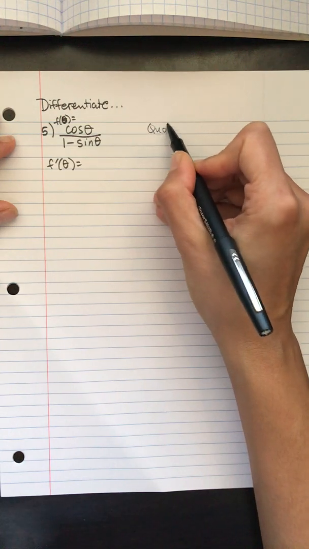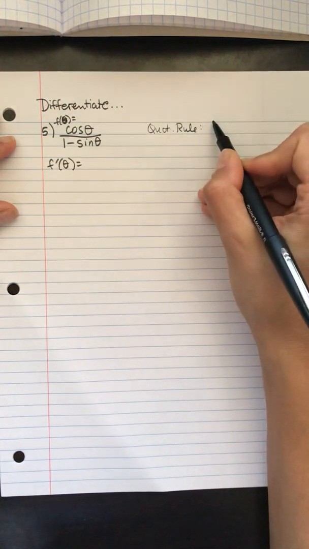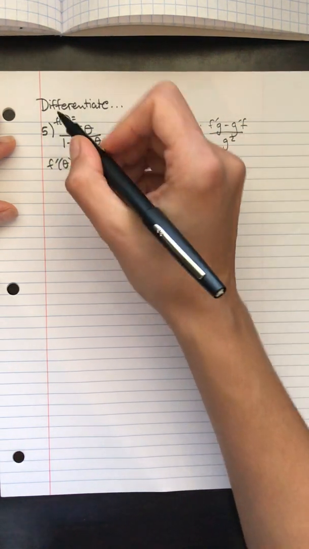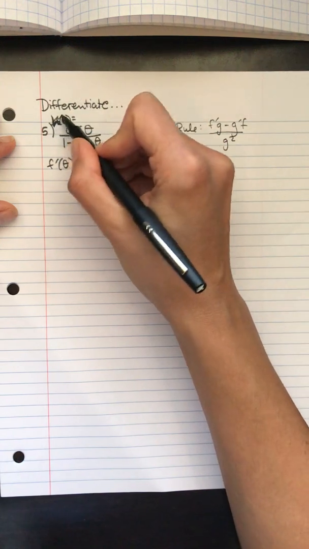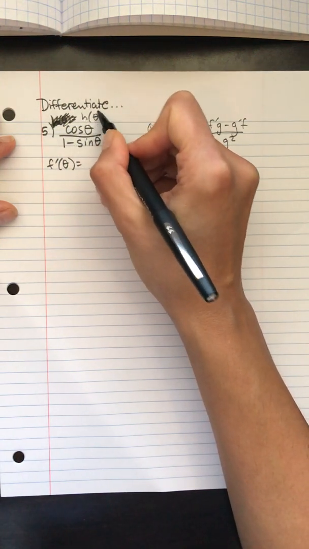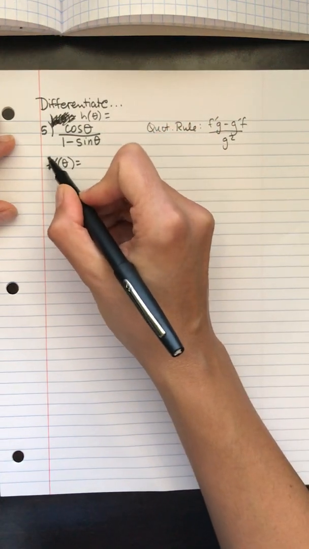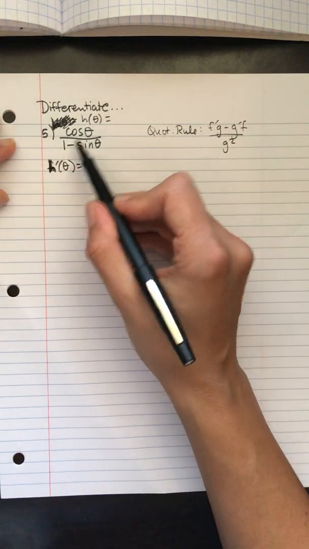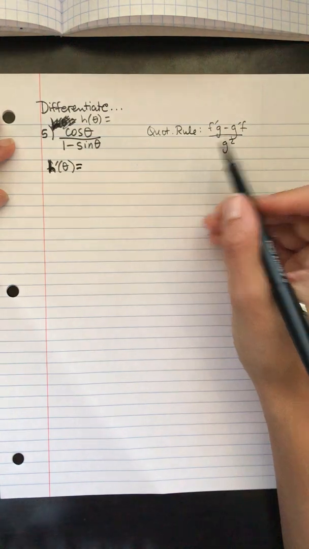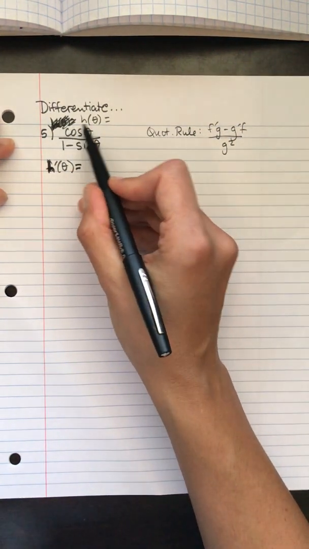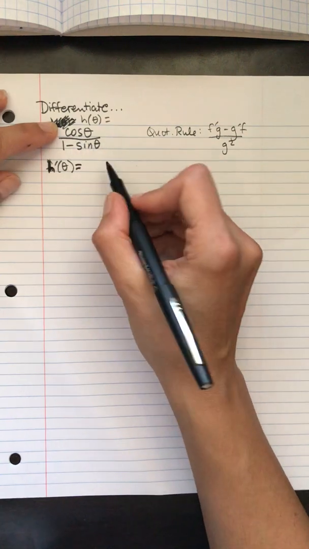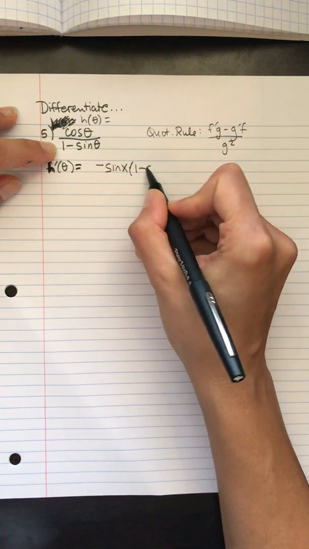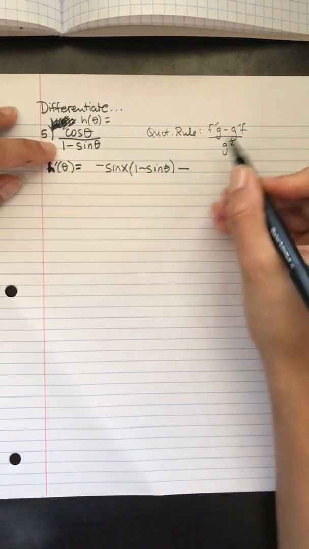And the quotient rule, let me write it here as a reminder, is f prime g minus g prime f over g squared. Maybe I'll use a different letter here, like an h. So h of theta equals, just so we don't get our f and g's confused with this f that I had. So f is the top, g is the bottom. All right, so if we follow the quotient rule, we have the derivative of the top, which if you look at your notes, the derivative of cosine is negative sine, times g, which is literally the bottom as is, minus, it says, g prime.